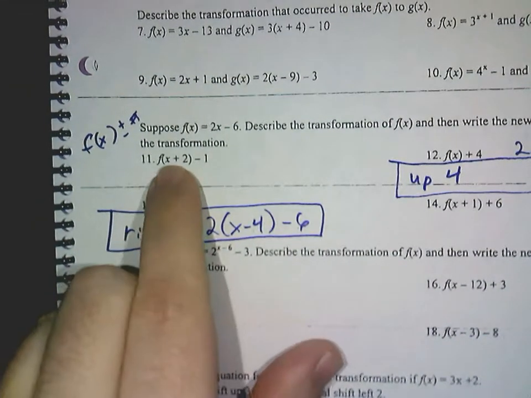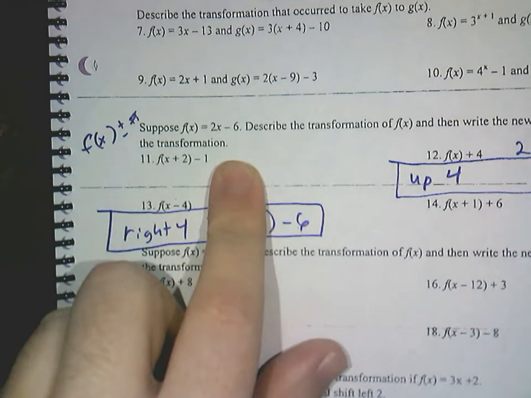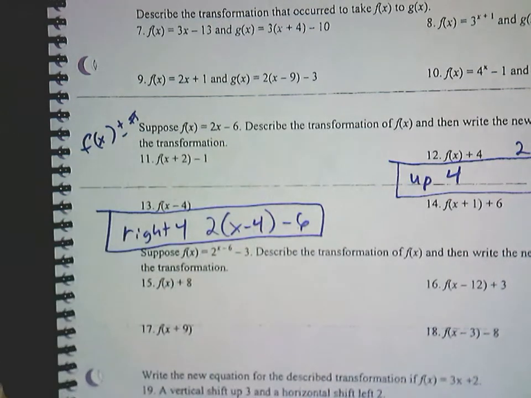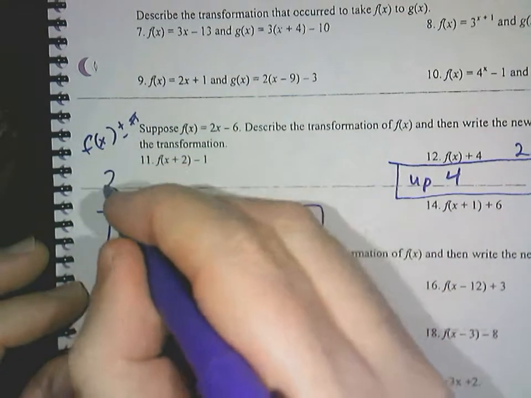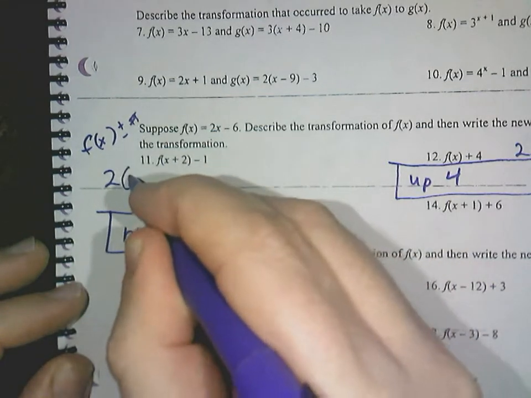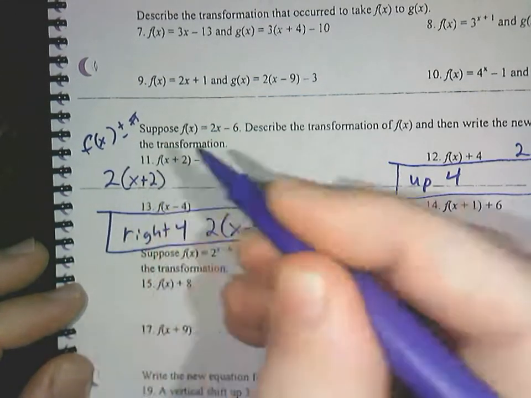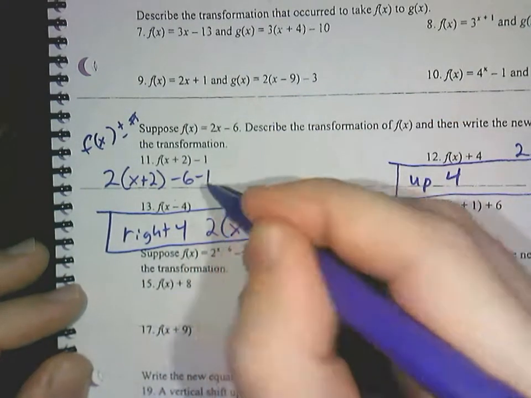And let's look at one that has multiple transformations. So if I look at this one, it has a plus 2 in the parentheses and then a minus 1 after the parentheses. So let's set this up in my equation. So 2, and again inside the parentheses, so I'm going to replace the x with everything in the parentheses. So it'd be x plus 2. And then I still have the minus 6, and then that minus 1 just goes at the end.